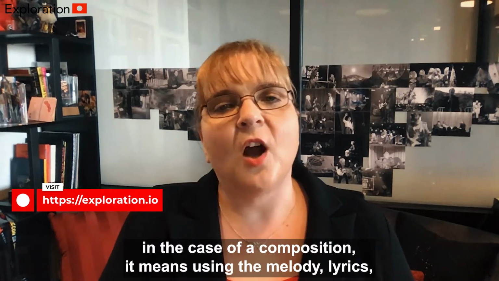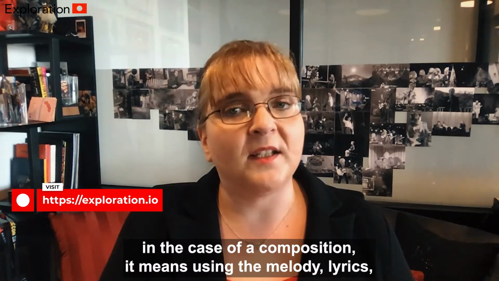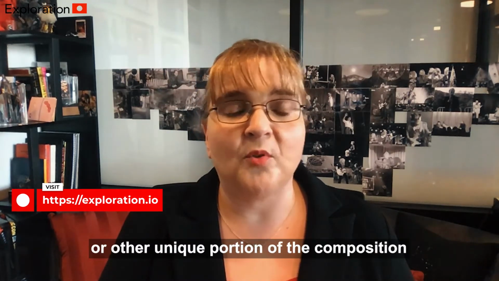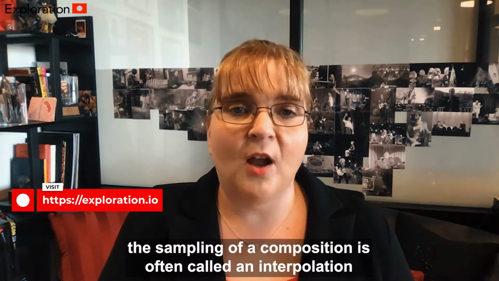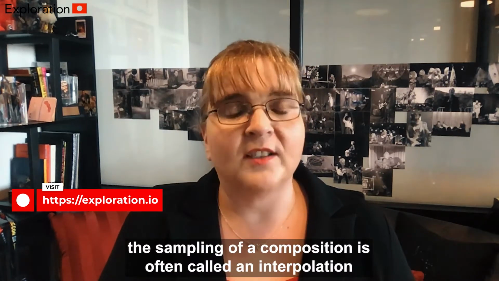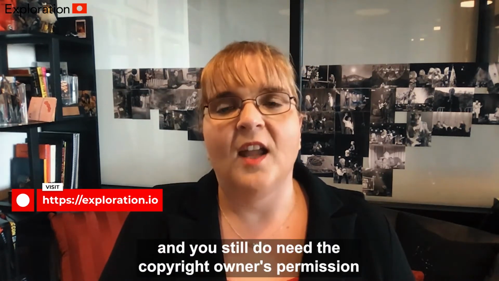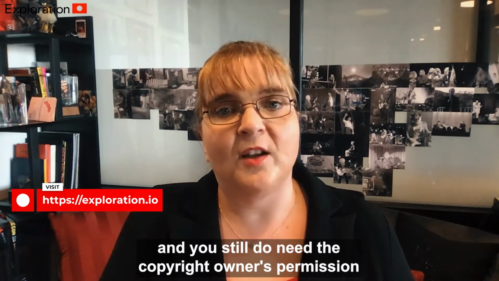In the case of a composition, it means using the melody, lyrics, or other unique portion of the composition and using it in your newly written song. The sampling of a composition is often called an interpolation, and you still do need the copyright owner's permission to do this as well.